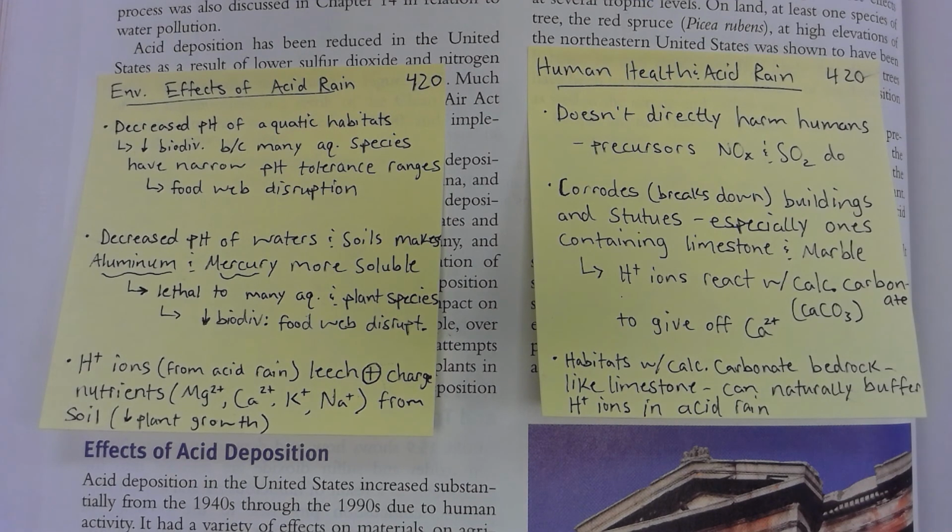Acidity or lowered pH can also make metal ions more soluble, or more easily dissolved into soil or water. Two examples of this are aluminum and mercury. These are metals that are found naturally in many rocks and soils, but they are toxic to many species of plants and animals. So those can also have an impact on biodiversity. They can inhibit the growth of plants by damaging their roots, or they can actually kill plants or terrestrial or aquatic species if they become too soluble or too present.